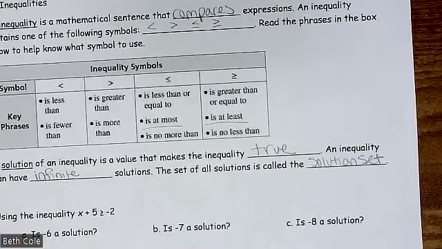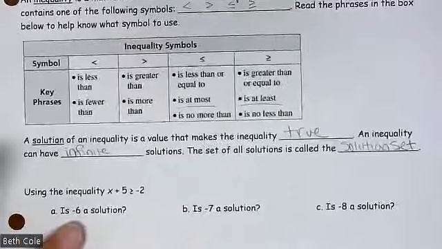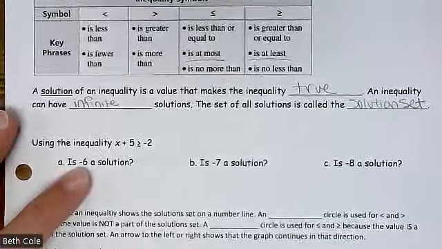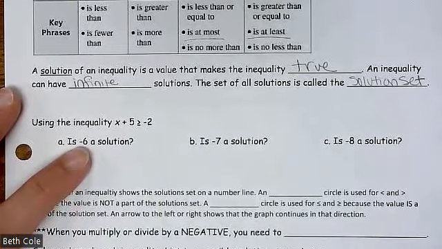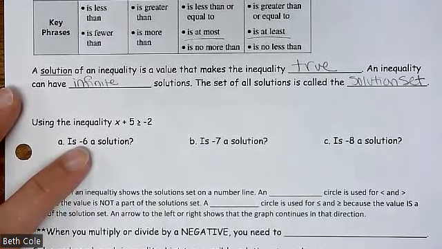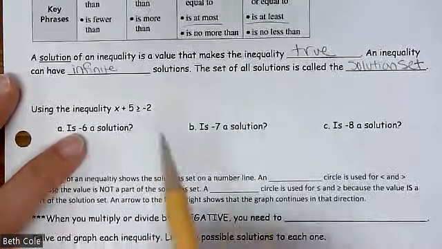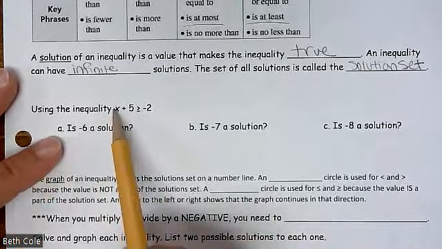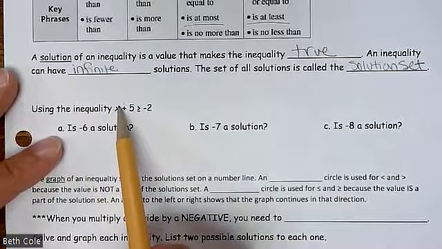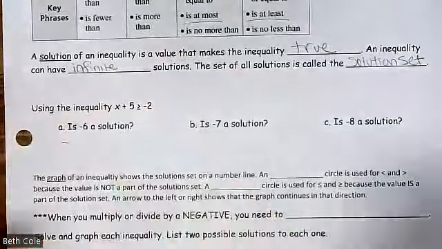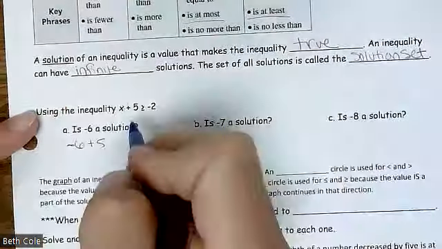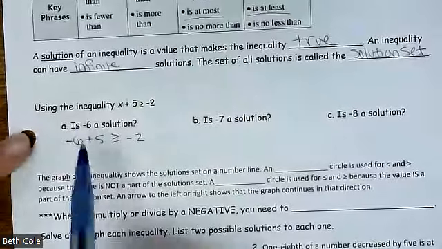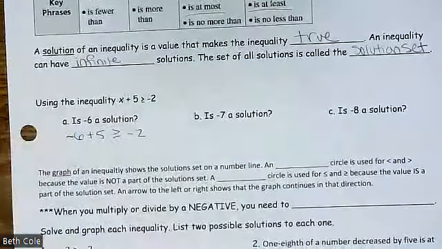So what we're going to do for this part A, B, and C here, we're not actually working it out. We're just going to test. Is -6 a solution? You're going to plug in -6 and see if it's true or false. Are you with me here? Okay. So if you plug in -6 right here, do you see where I'm pointing for this x? Okay. You're going to have -6 plus 5 greater than or equal to -2. I just took -6 and plugged it in for the x. Just write that down.